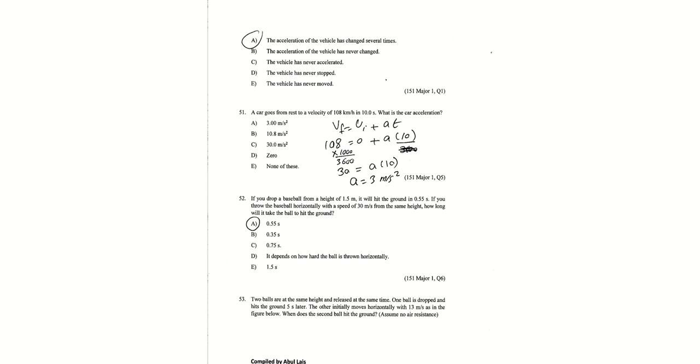This is probably not correct. So I need to have this 1000. Yeah, this is correct. I have to multiply 108 times 1000 to convert from kilometers to meters. Then I need to multiply the denominator, which is hours, by 60 times 60, which is 3600, to convert from hours to seconds. And then I put the time here in seconds. So this 108 gives me 30 meters per second. So 30 divided by 10, that would be 3 meters per second squared.